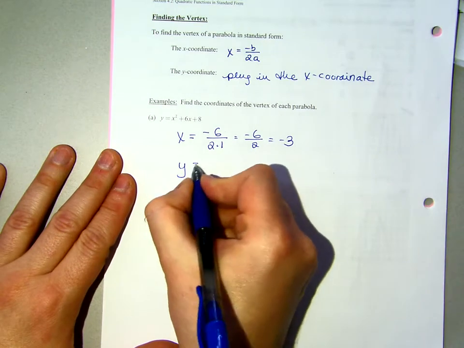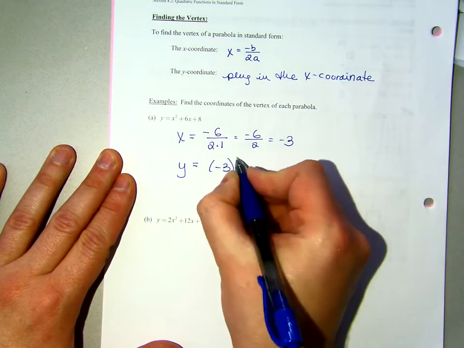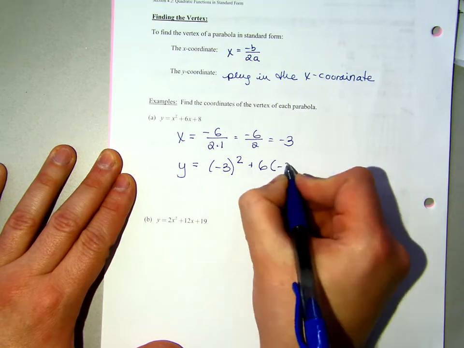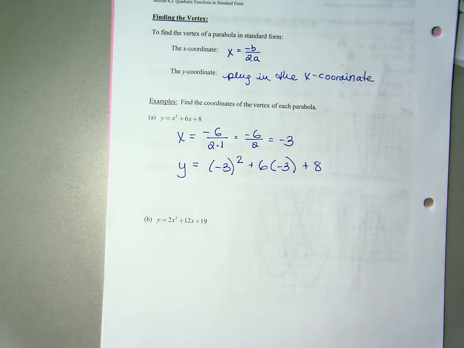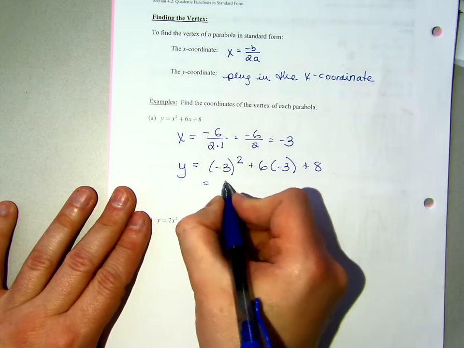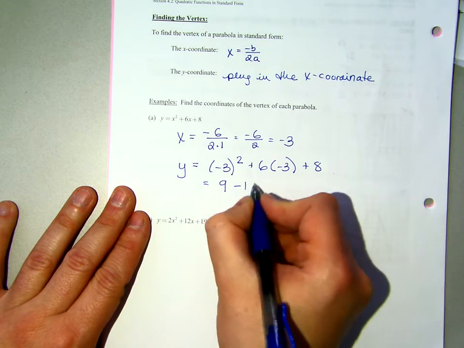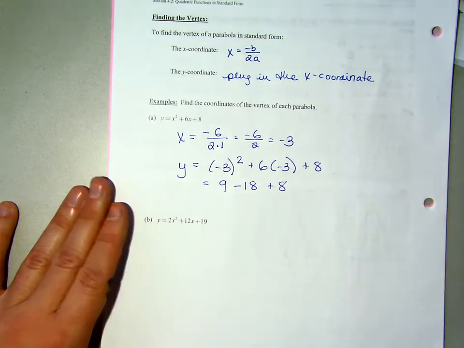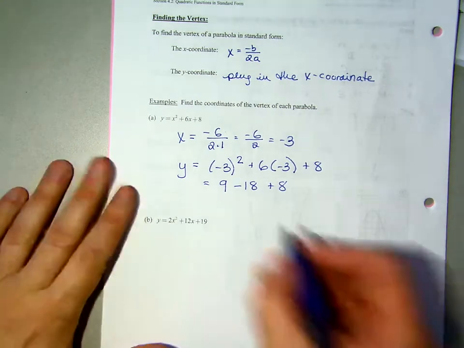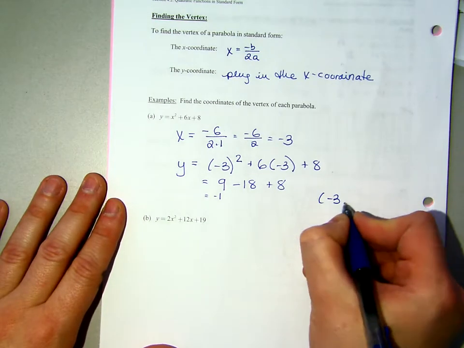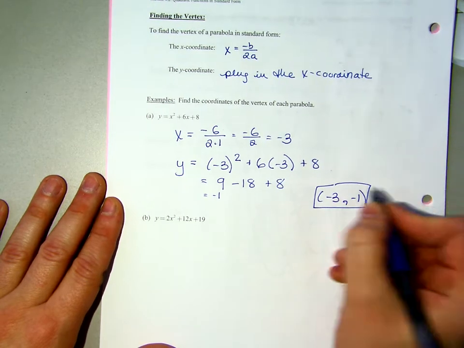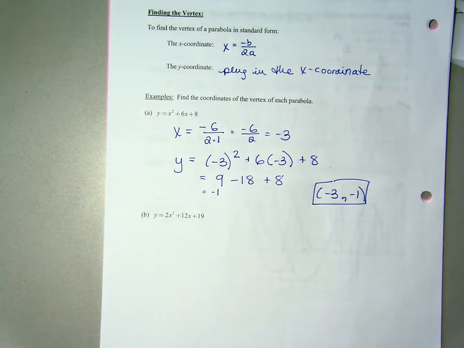I'm now going to plug it in. Y is going to equal negative 3 in parentheses squared plus 6 times negative 3 plus 8. Yes, I need to see the plugging in work. That should not be a surprise. Negative 3 squared is 9. 6 times negative 3 is negative 18 plus 8. 9 minus 18, negative 9 plus 8, negative 1. The vertex is a point, so I always need it written as coordinates. We're going to say that vertex is negative 3, negative 1. Not too bad? Go do letter B.